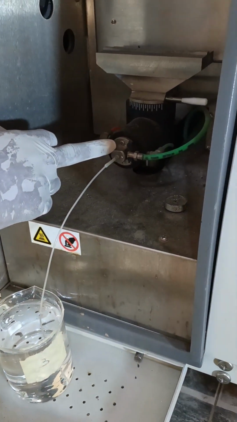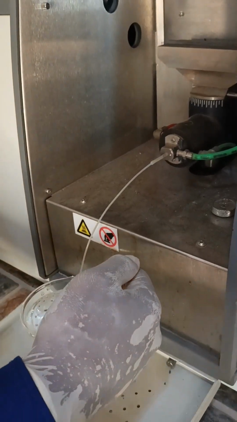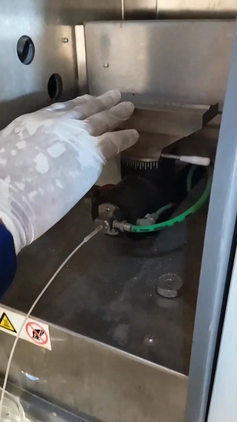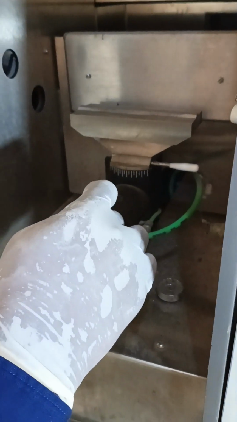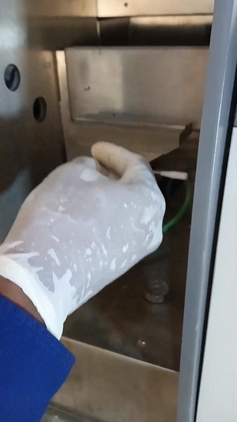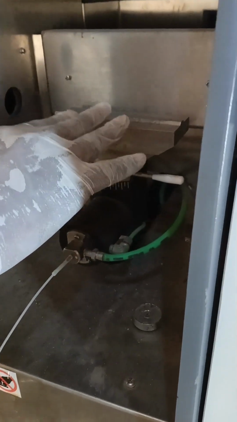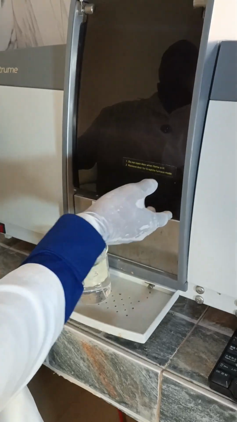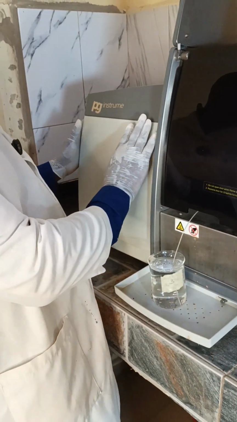It is the nebulizer that enhances the automatic suction of the sample to the burner. This is the burner. This is the burner head. So if the nebulizer is working well, it will pneumatically suck samples and introduce them to the flame as aerosols. Then this particular component of the machine is where the lamp resides.